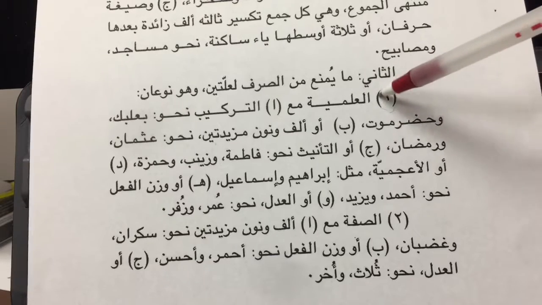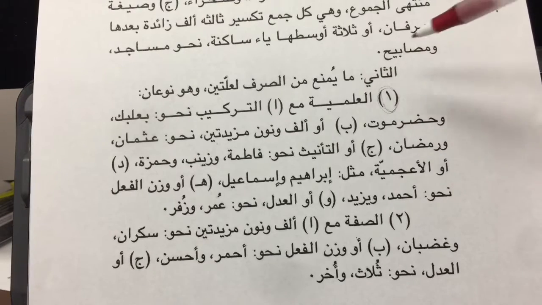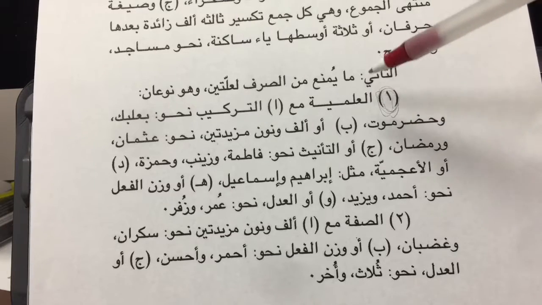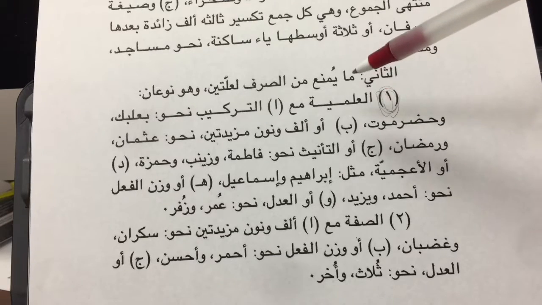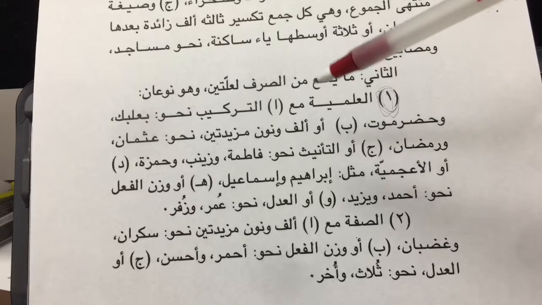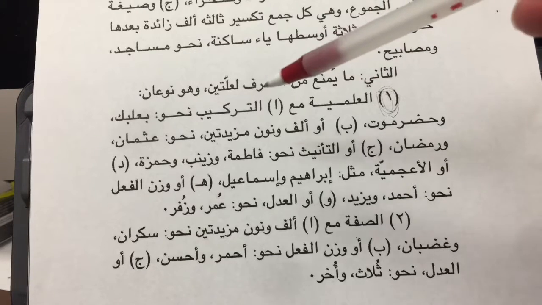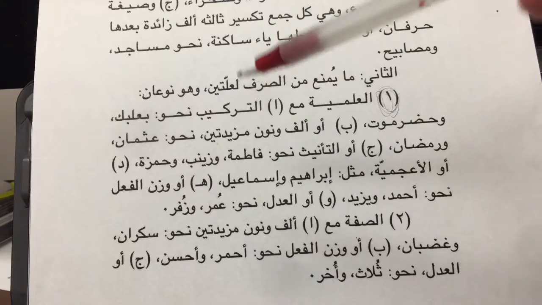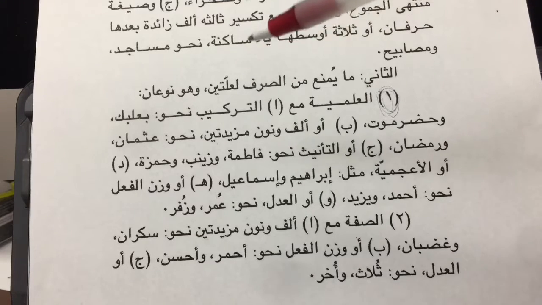Alamiya means for a noun to be proper, meaning for it to be a name of a person or a place, a proper name. So if you have a word that is a proper name, you have alamiya, properness, and then at the same time you have a tarkib, meaning that word is actually used to be two words and then was put together to make one word.